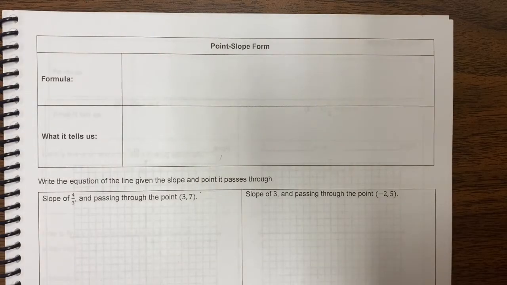Hey y'all, so last class we learned about slope-intercept form, equations that give us the slope and the y-intercept. Today we're gonna learn about point-slope form. Let's get started. Today we have point-slope form.